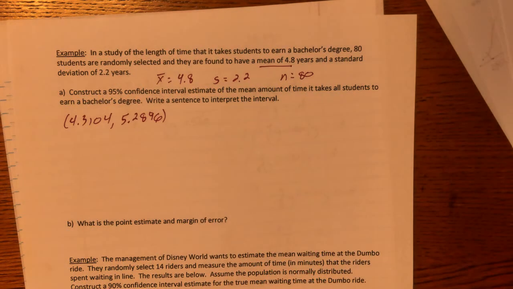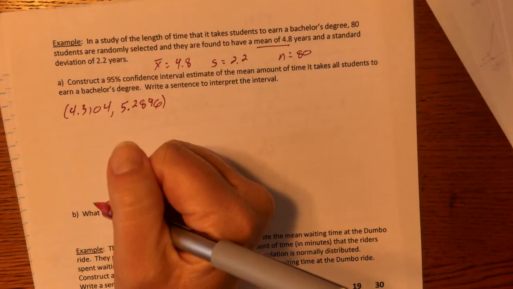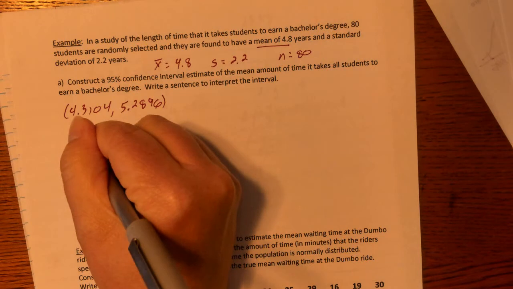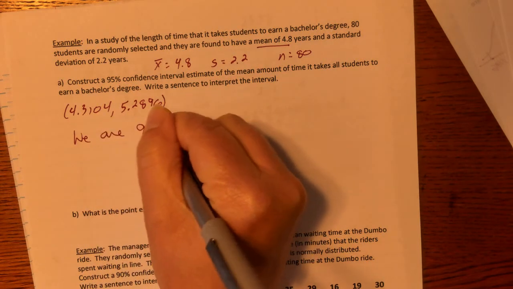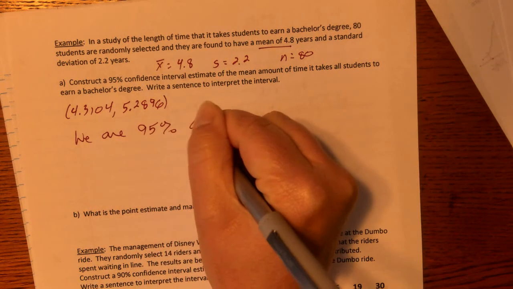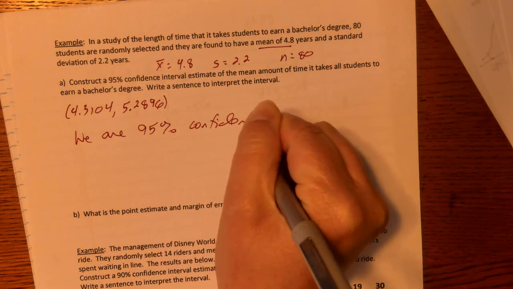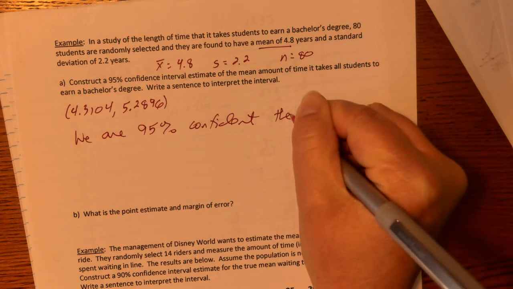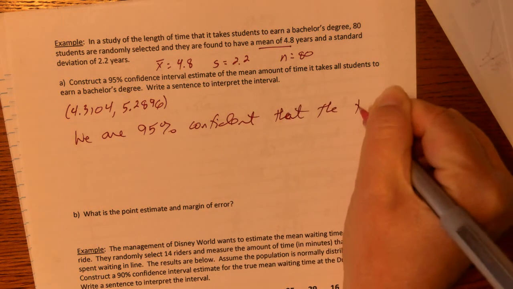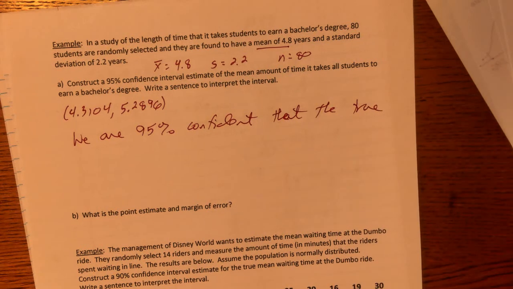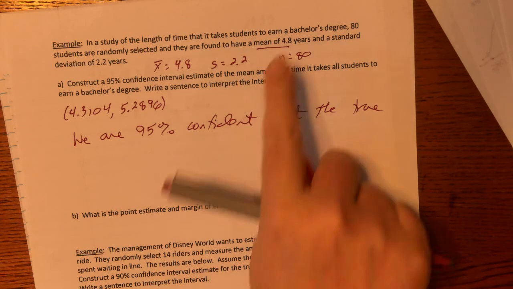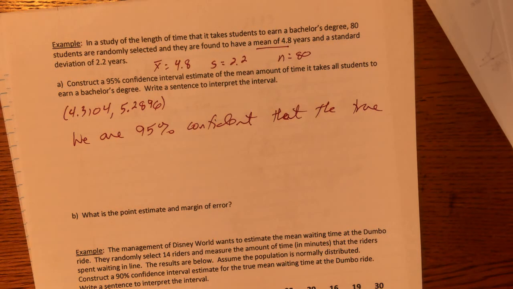Now, how do we interpret this? Anytime we do a confidence interval, we start out: we are 95% confident that the true, and now I have to start thinking, what did we find? Did we find means or proportions? We found means. What do we find the mean of? How long it takes people to finish a bachelor's degree.